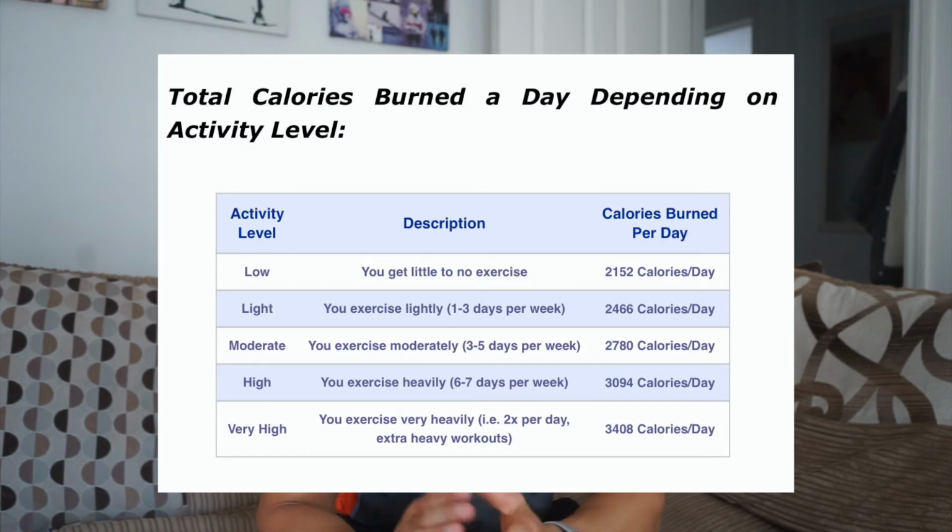Also, you need to take into account your activity levels through the week. This is not what you've done in the past, this is your current state at this present time. So we have a sedentary profile, which is if you're at a desk job, 9 to 5, Monday to Friday, and you do minimal exercise through the week, that is probably going to be the box to tick on there.